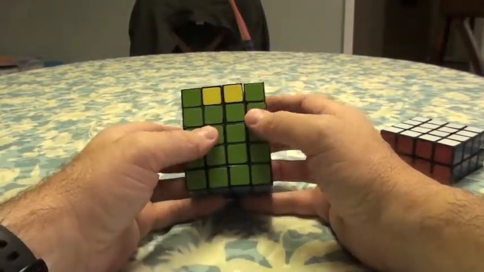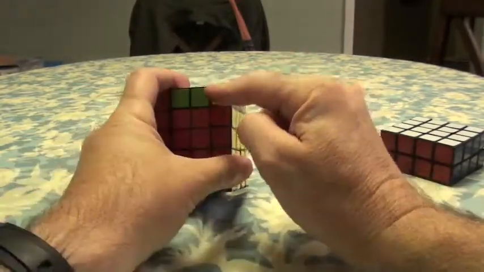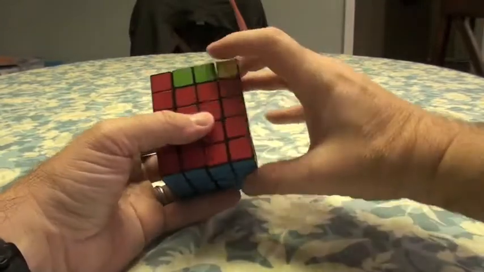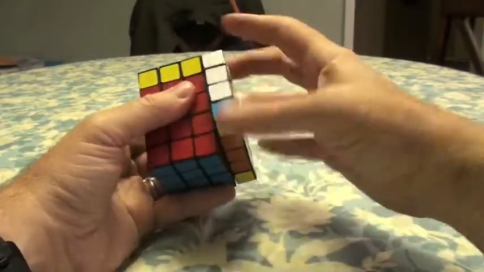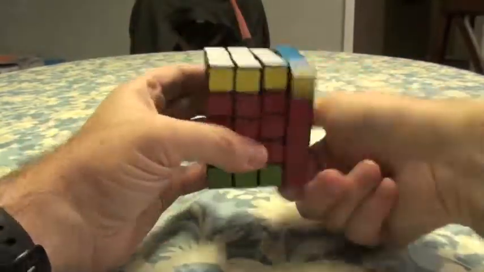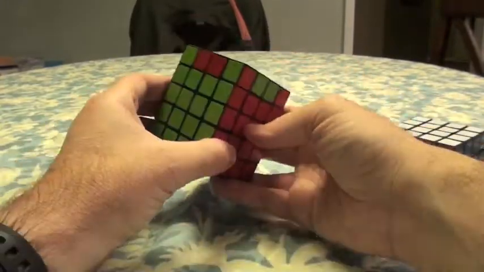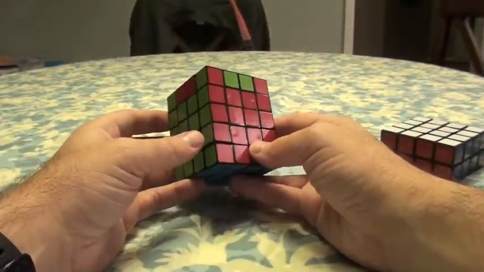So now we do the corners the same way. These two are in, move it to the left side, and we're going to do an adjacent corner swap: U, UI, UI, DI, UI, U, R, turn this in, and we're good. Or are we?